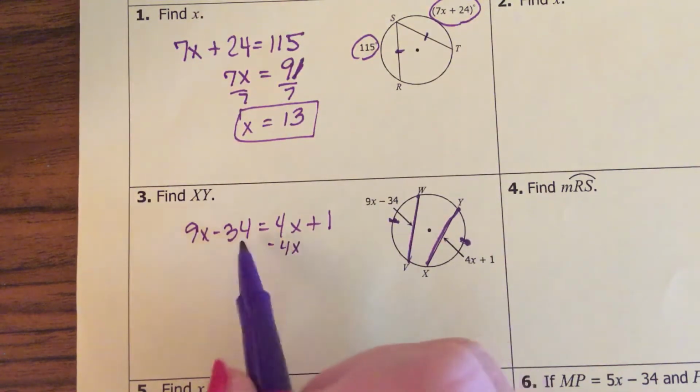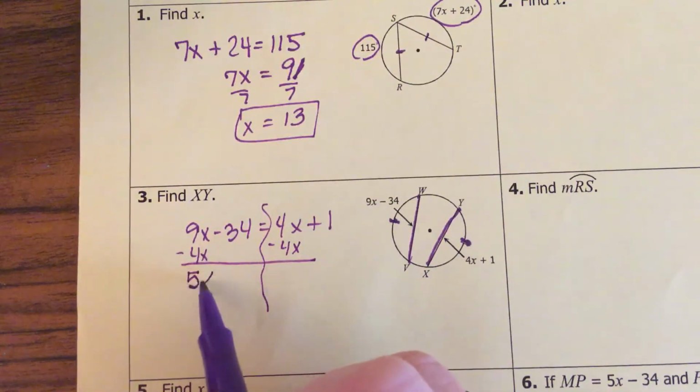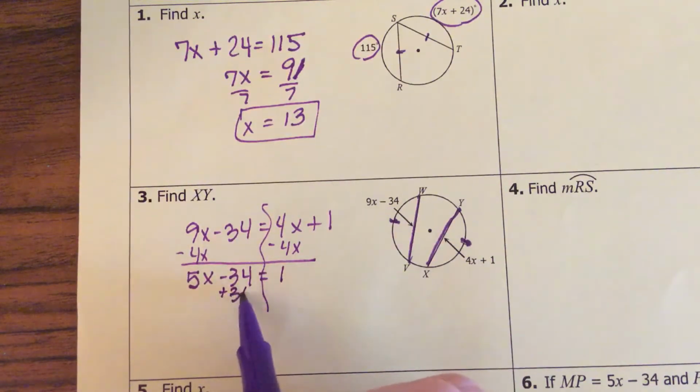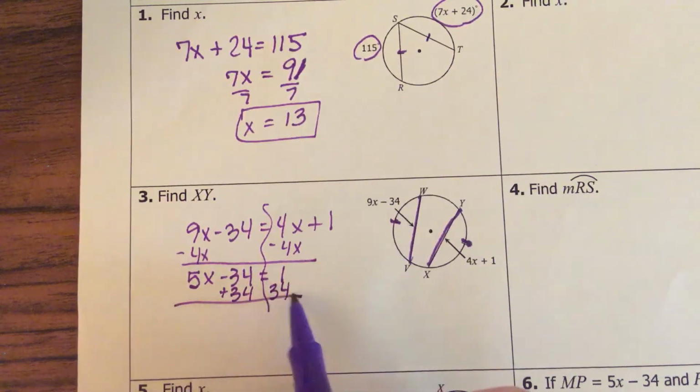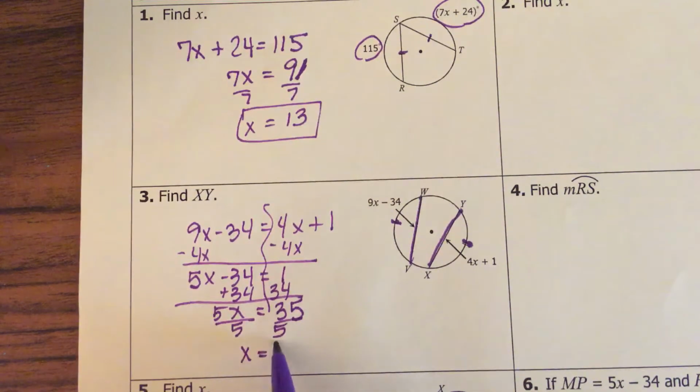Remember, we need to pretend like this is the center we're solving. So I'm going to subtract my 4x from both sides. Add 34. So 5x equals 35. X equals 7.